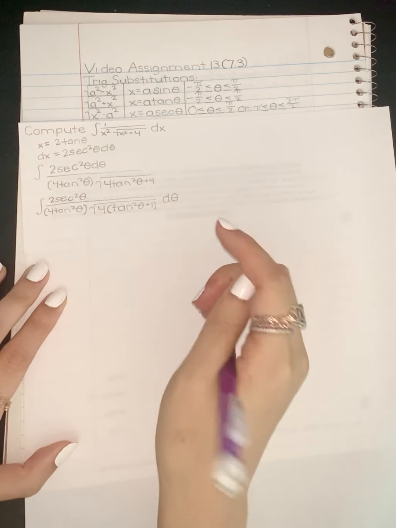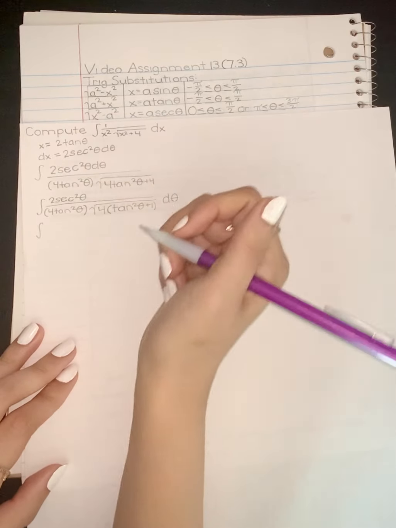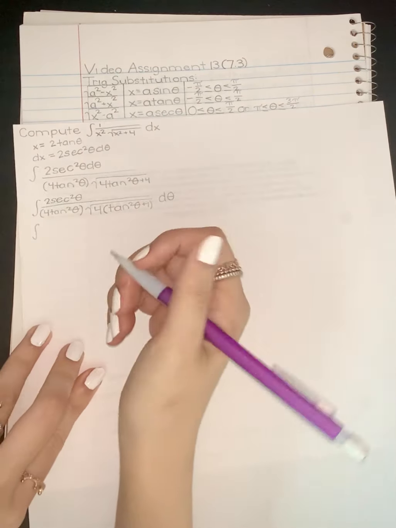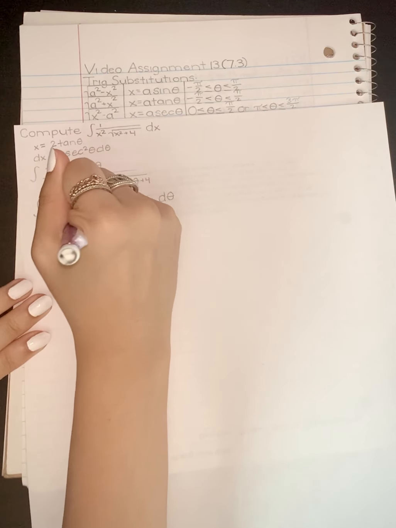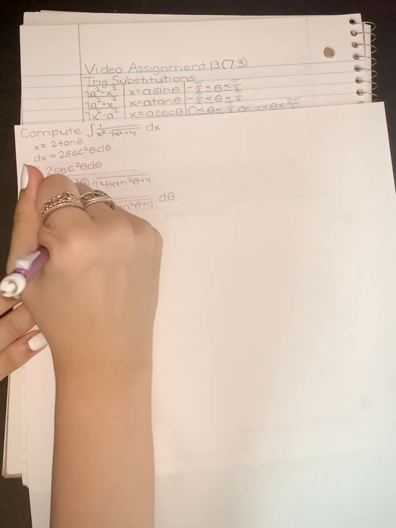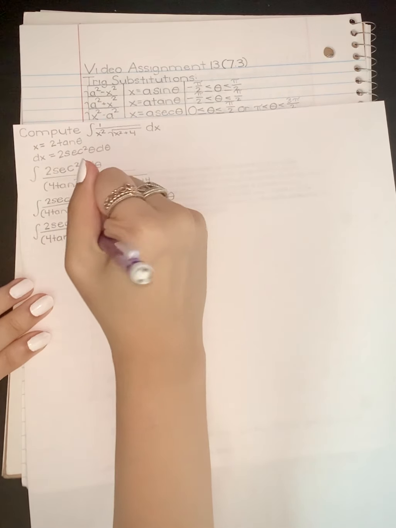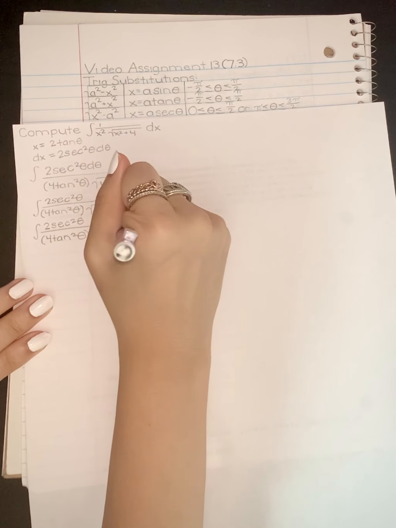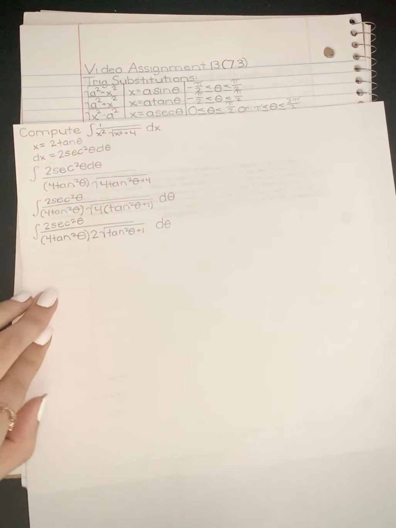I'm just moving it to this side just to make it easier for me to read. So then if you simplify this again, if you take the square root of 4, you should get 2. So in this case, you'll get 2 secant squared theta all over 4 tangent squared theta. Pulling the 2 out, you will get 2 times the square root of tangent squared theta plus 1, and this is still multiplied by d theta.